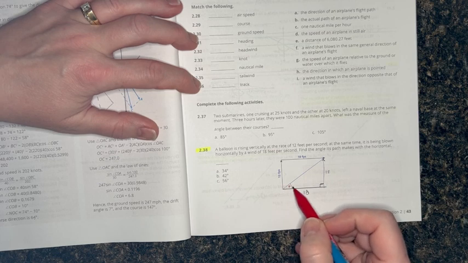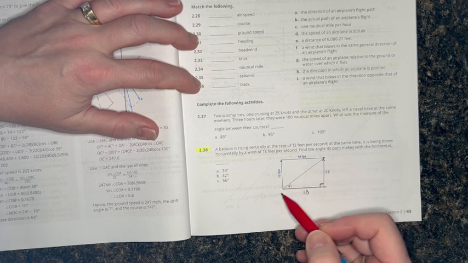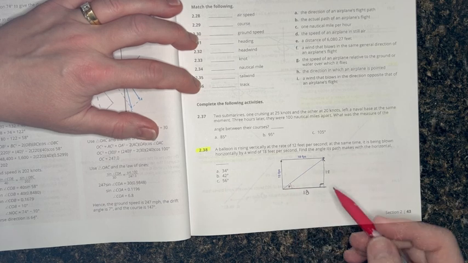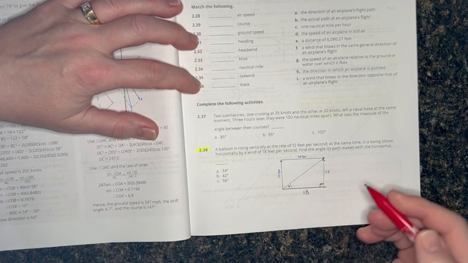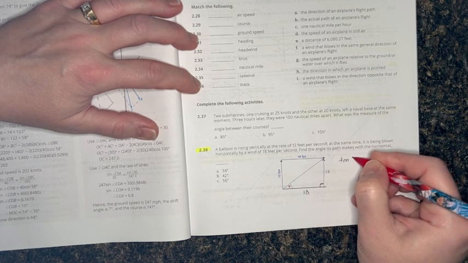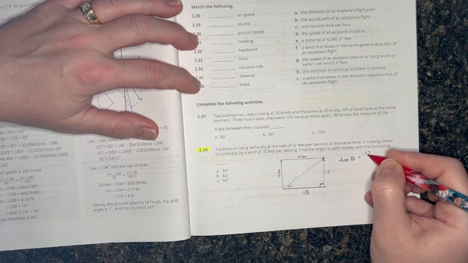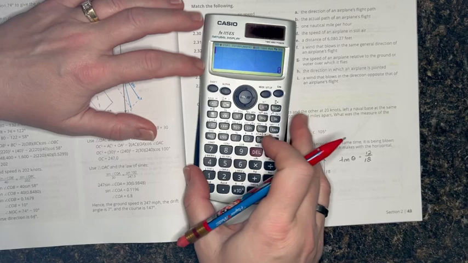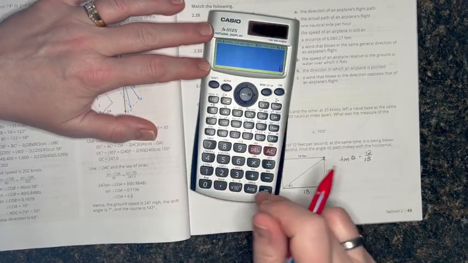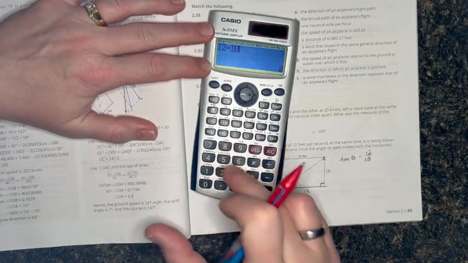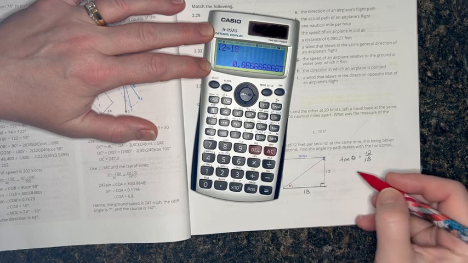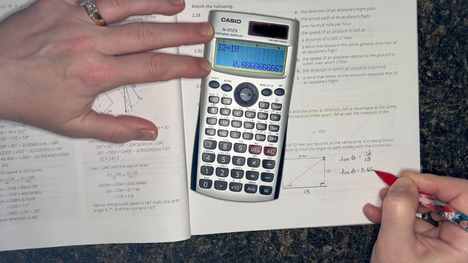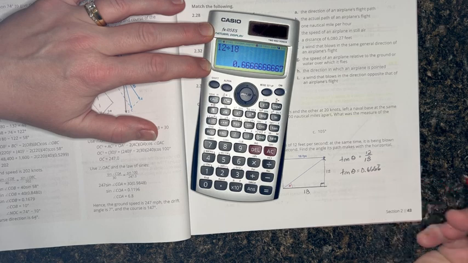We are solving not for the resultant, because that's not what they're asking for. They want this down here. And we have an opposite and an adjacent. So the tangent of theta is equal to 12 over 18, okay? Grabbing our calculators, we have 12 divided by 18 equals, so the tangent of theta is equal to 0.6666 repeating, okay?